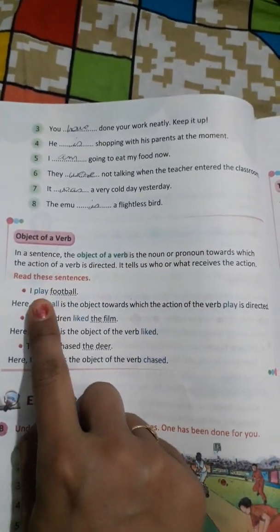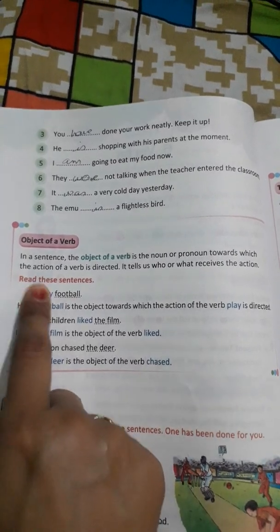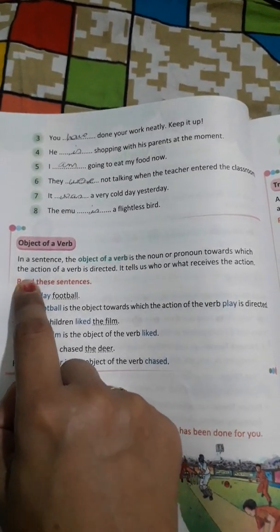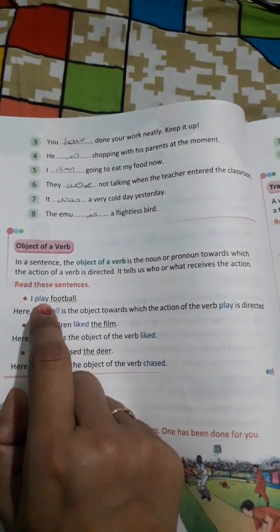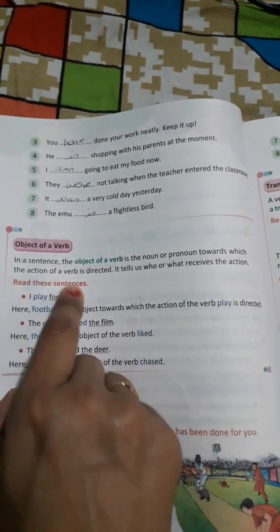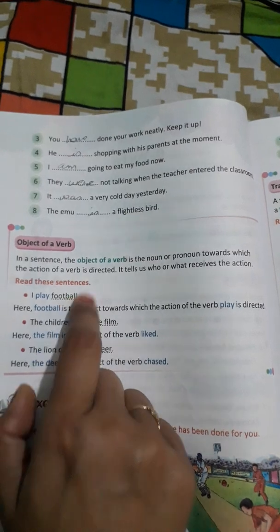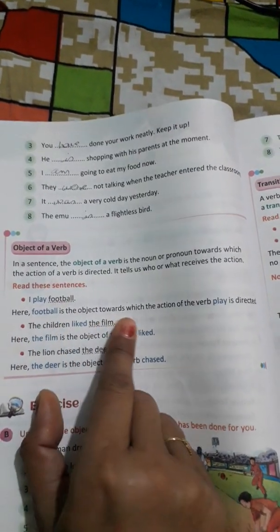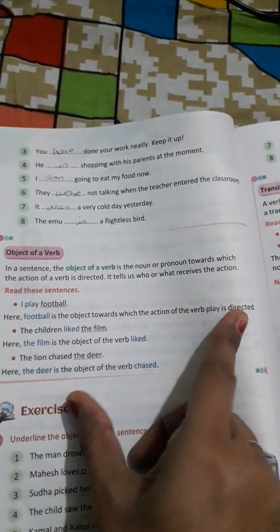Again the same thing. I play football. I is the doer, play is the action that I is performing. I is performing an action of play, and this play is being received by football. Okay, clear? So the action is being received by football. So here football is the object towards which the action of the verb play is directed.